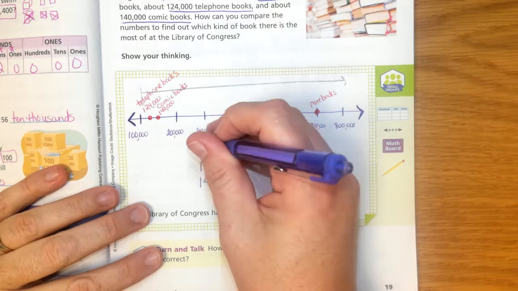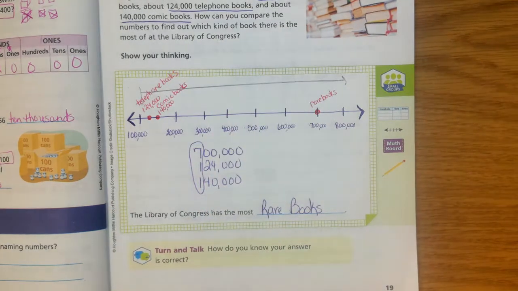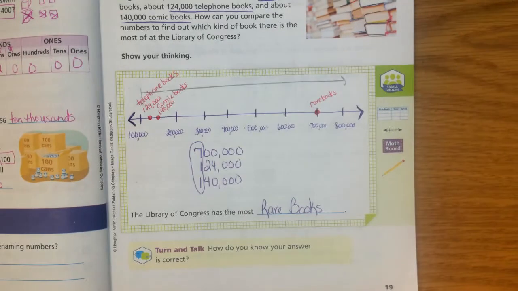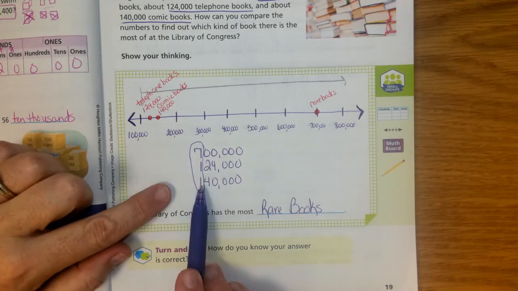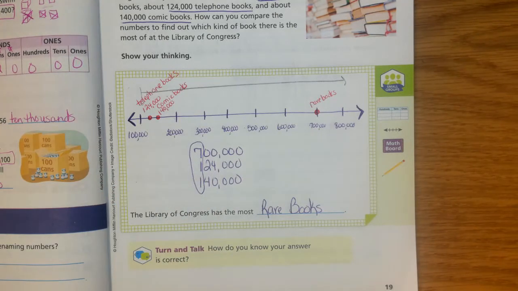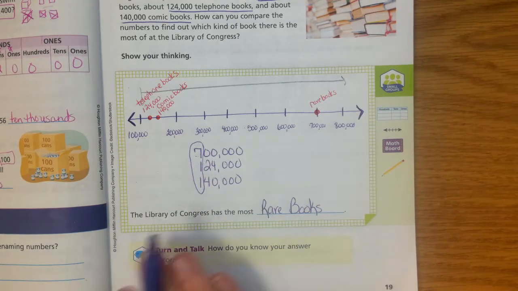So for this grouping, it's the 100,000s place, but whatever my greatest place value is. And when I look at my greatest place value, I can see that I have a 7, I have a 1, and I have a 1. So which one is the greatest? That would be 700,000.